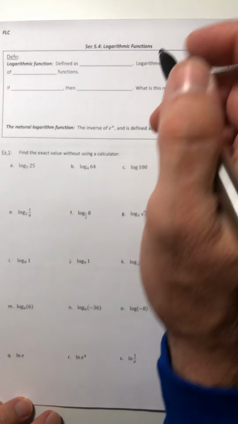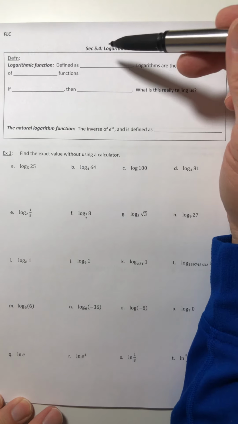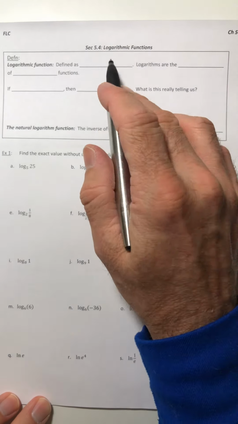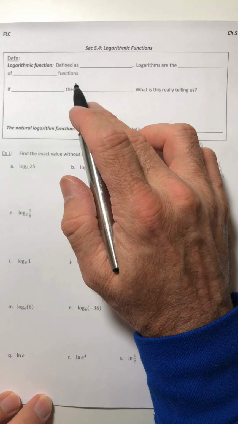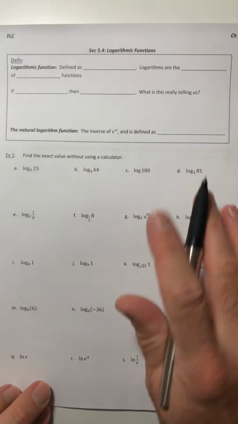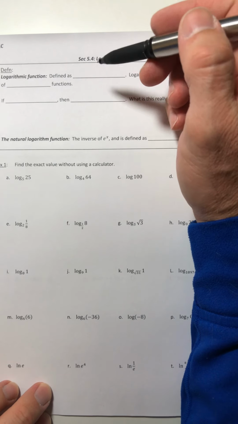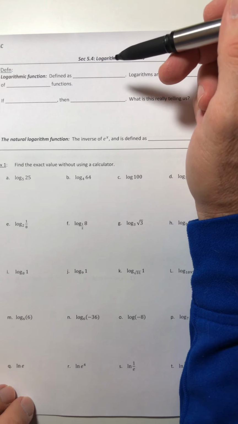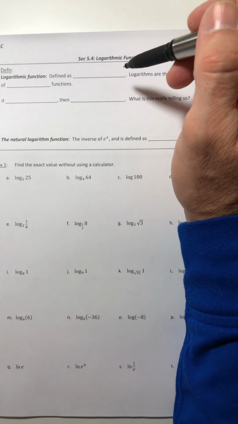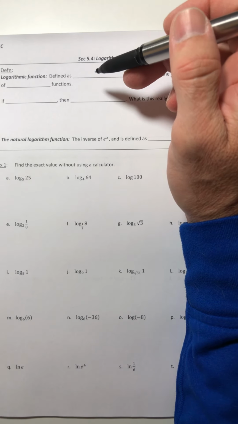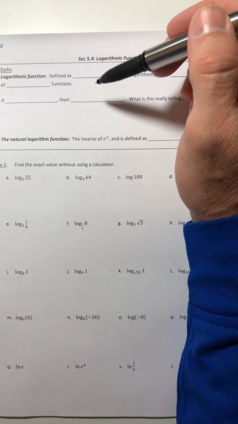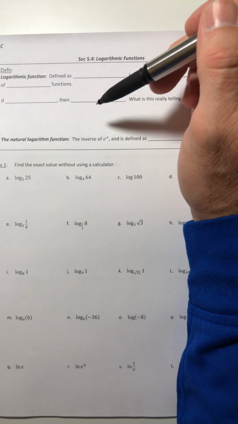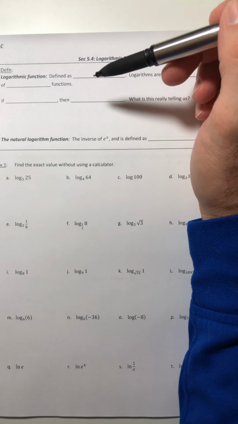All right, mathletes, let's go ahead and start section 5.4, and now we're going to get into logarithms. So logarithms, these are really kind of fun. And a lot of times when students encounter these, they're just like, oh my gosh, what is happening? What is going on? These are so difficult. I hate these things. And it's really kind of sad to me because they are kind of fun and they are really kind of neat.